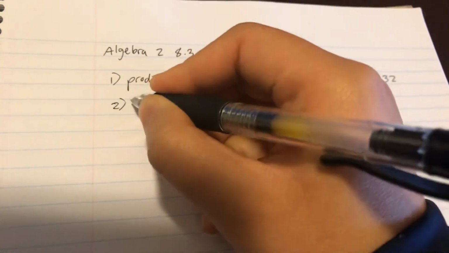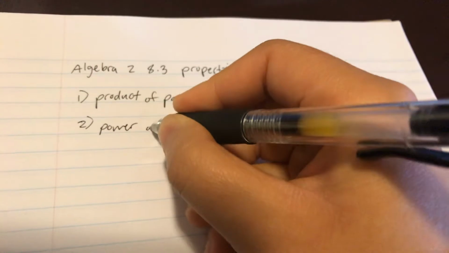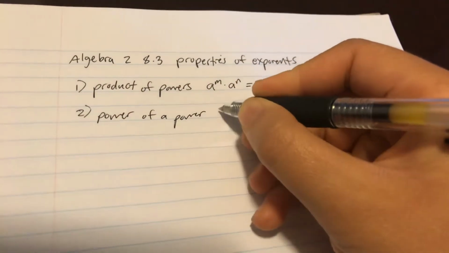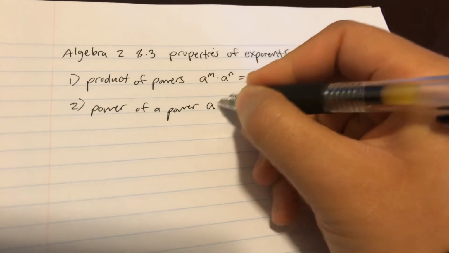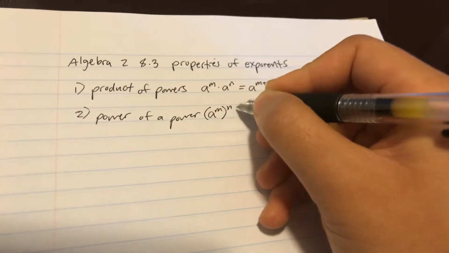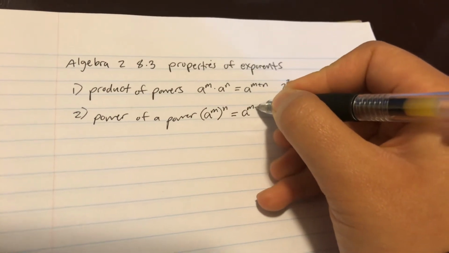Alright, the second one is what we call the power of a power. Alright, so what that means is if we have a variable to the m power raised to another power, that's when we're going to multiply those two exponents.